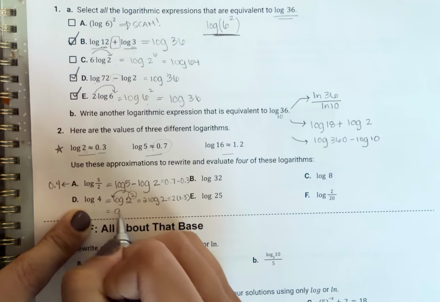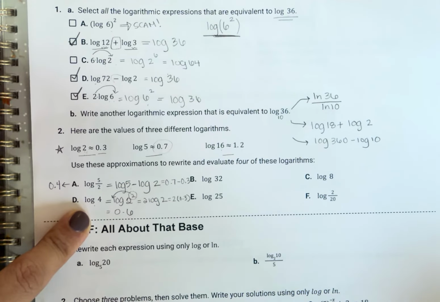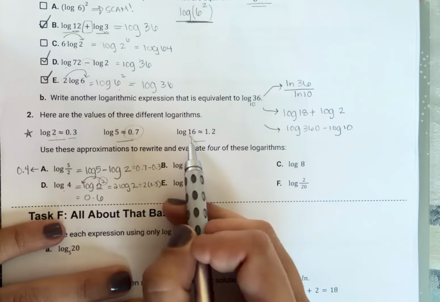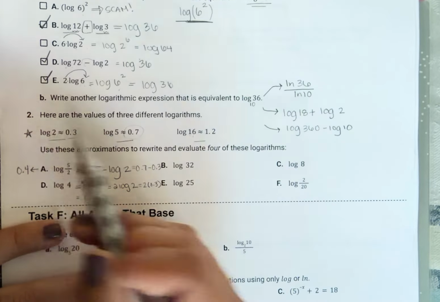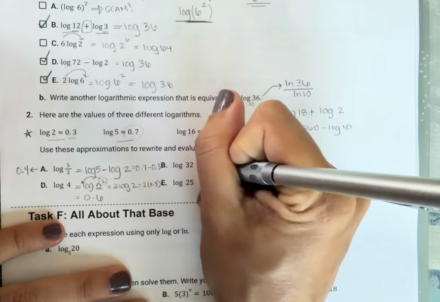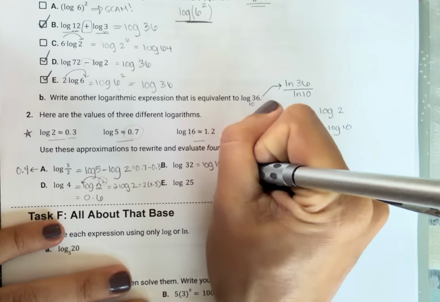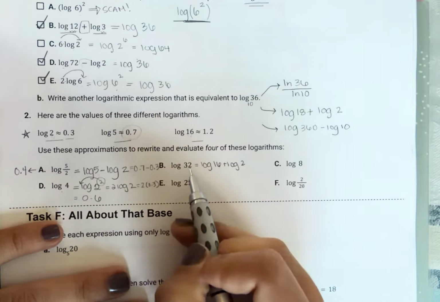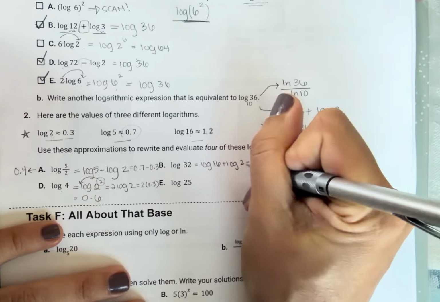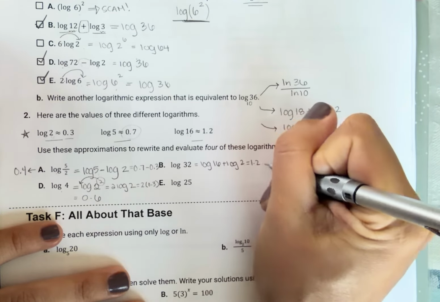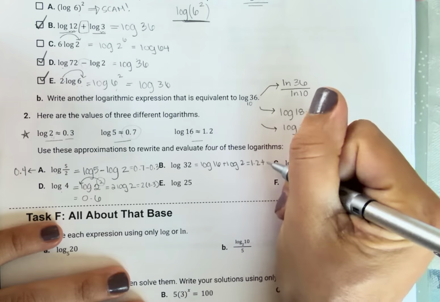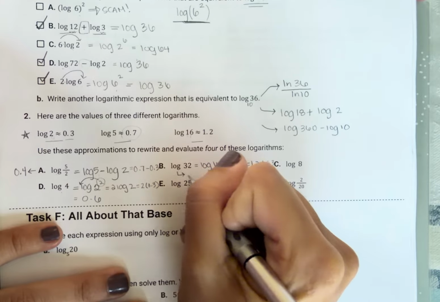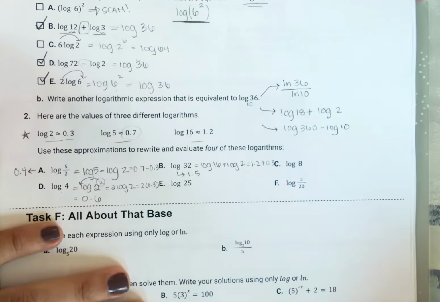So this is just 0.6. All right. Okay, 32, I would say, is 16 times 2. So I would rewrite this as log of 16 plus log of 2, because that's what would make me multiply these to make the 32. Log of 16 is 1.2 plus log of 2 is 0.3. That makes this one equal to 1.5.